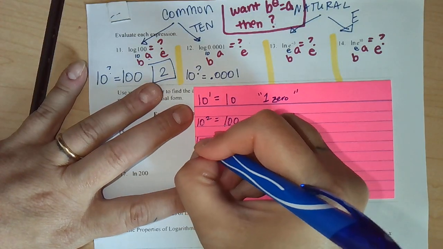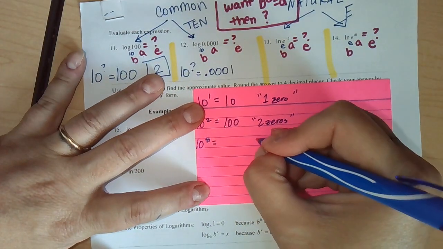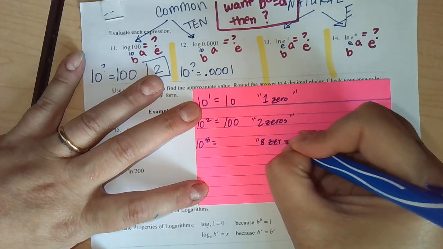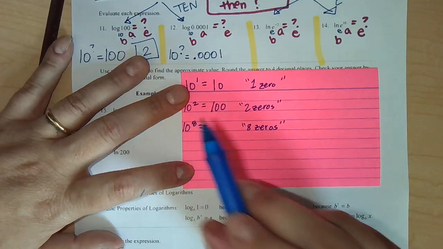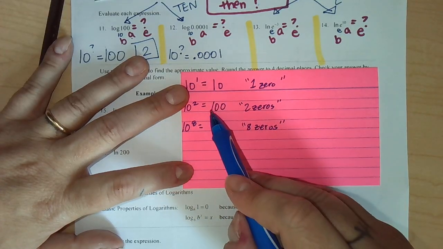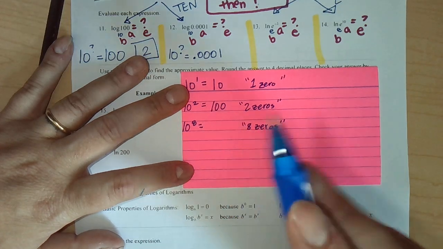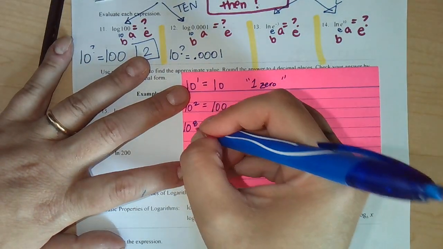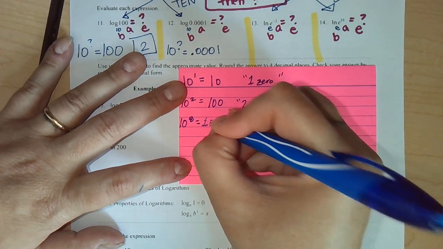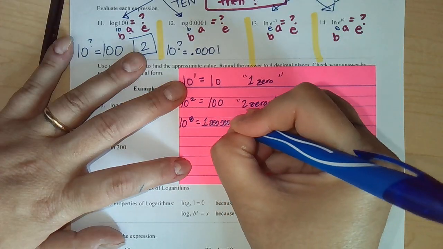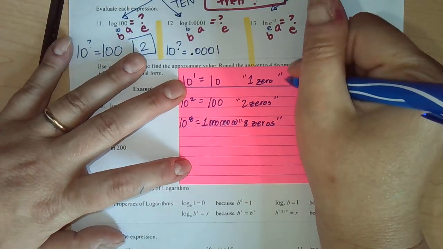So 10 to the 8 would be 8 zeros. You see what's happening? But it wouldn't be 8 zeros after the number 10, because this 100 is 2 zeros after the number 1. So that means that my 10 to the 8 is going to be a 1 with 8 zeros. Okay, let's go backwards.